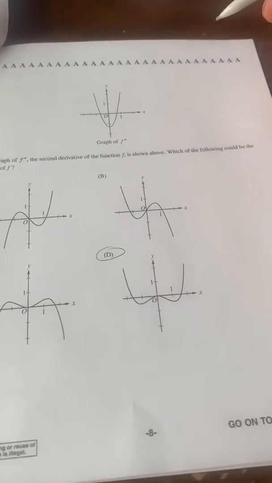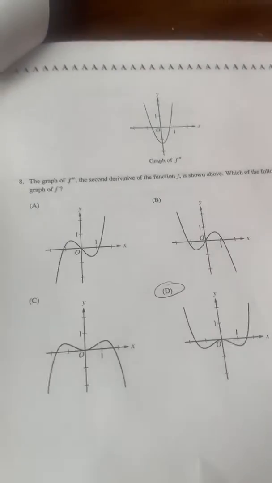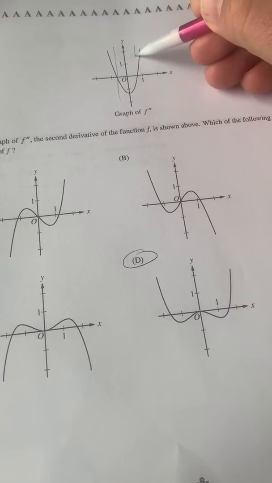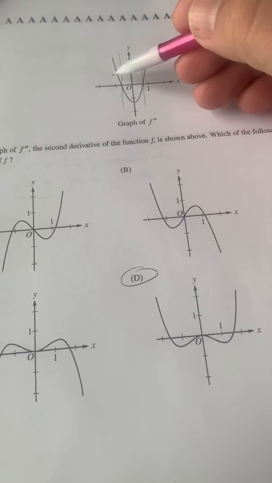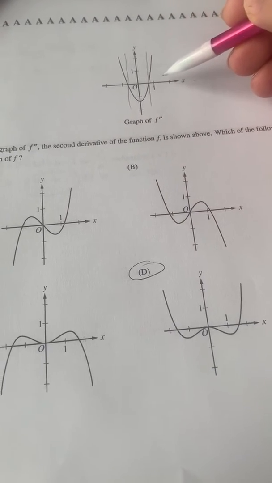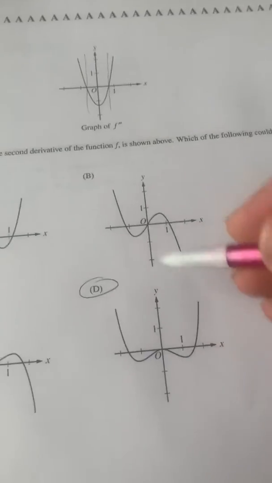Okay, so back with our second set of answers here. Number 8 says they've got the second derivative. So I'm just going to break this up into where it's positive and negative. Basically my graph should be concave up over here, concave down in this section, concave up over here. The only one that satisfies that is this one.